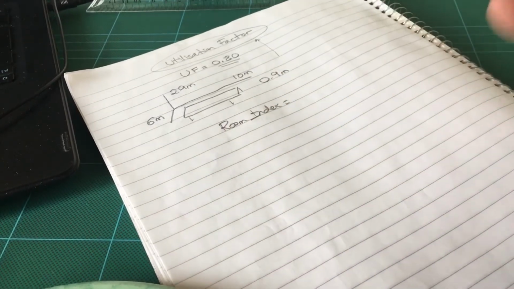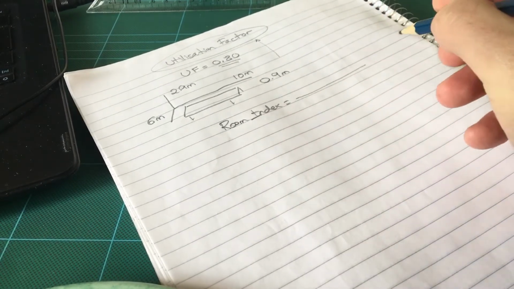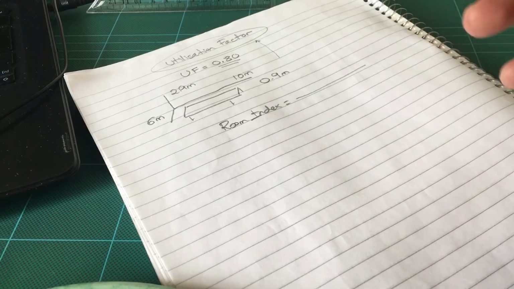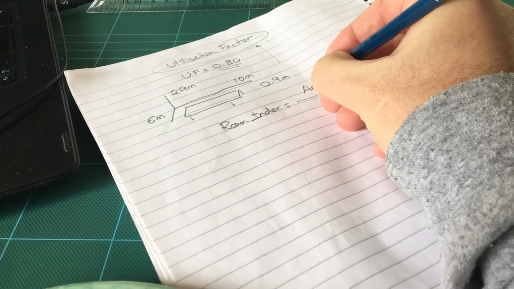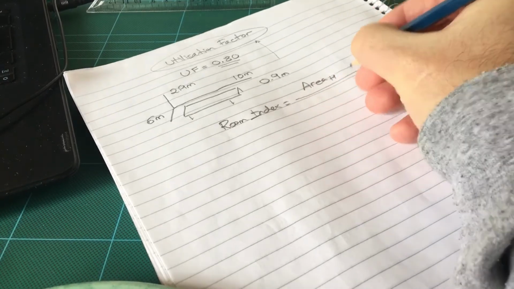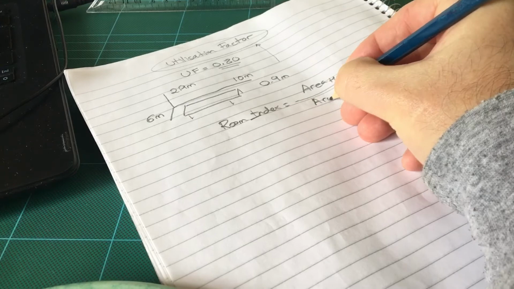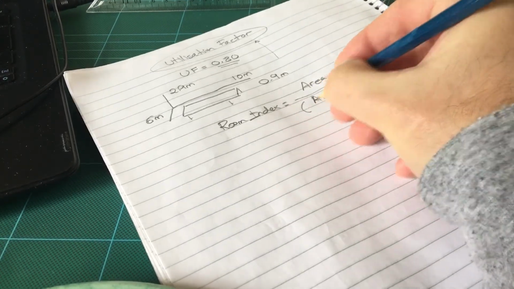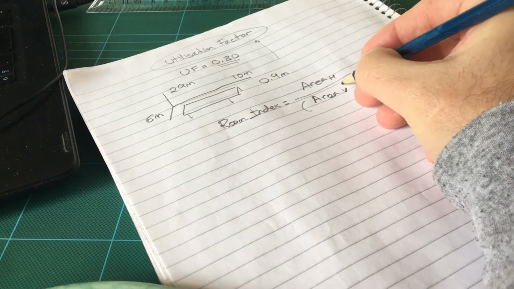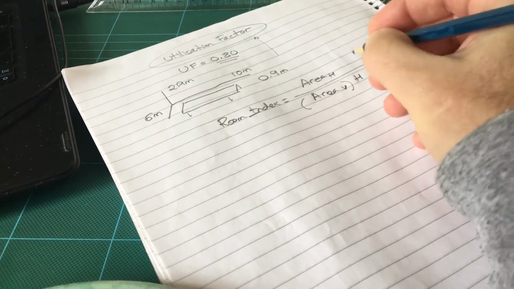Now, the room index is going to look at a formula where you're going to have the horizontal area. I'm going to put H as horizontal, and I'm going to put here area vertical. And that vertical area is times the height.